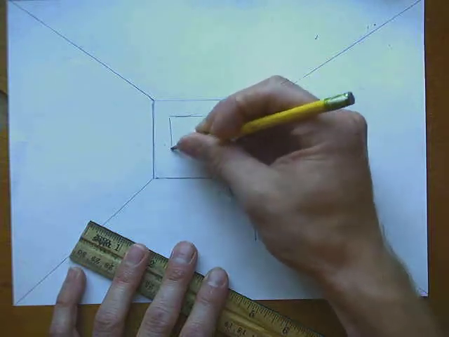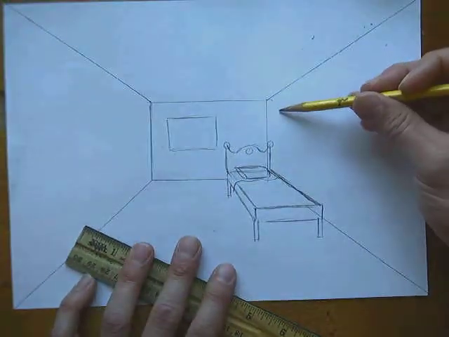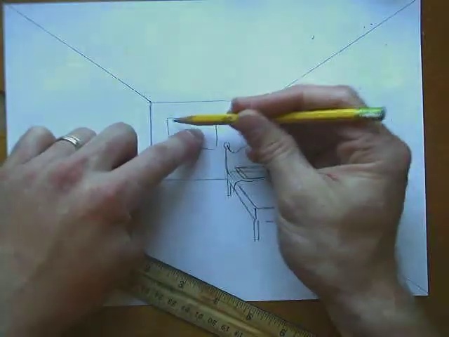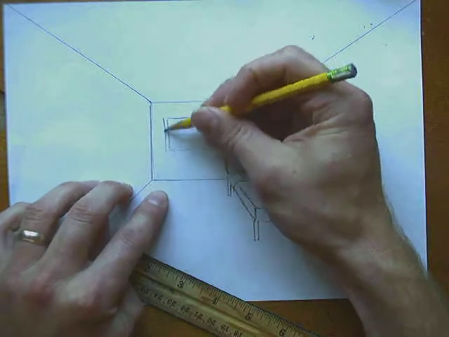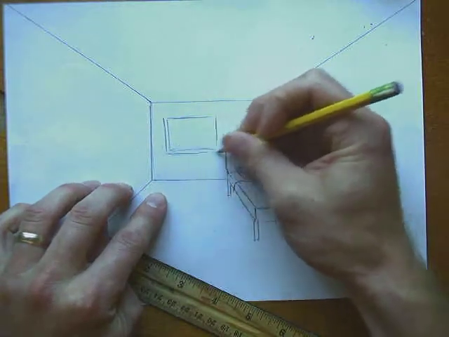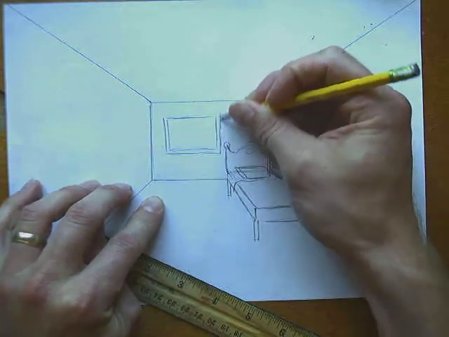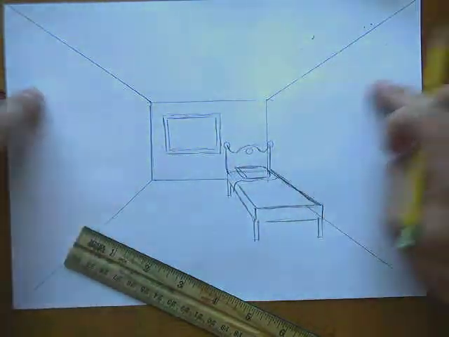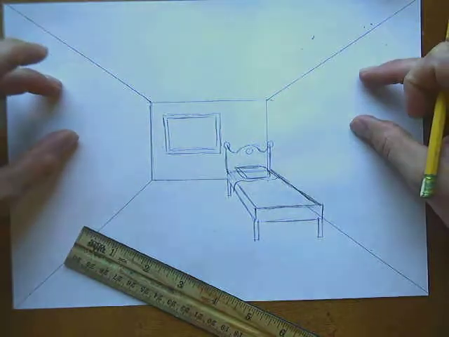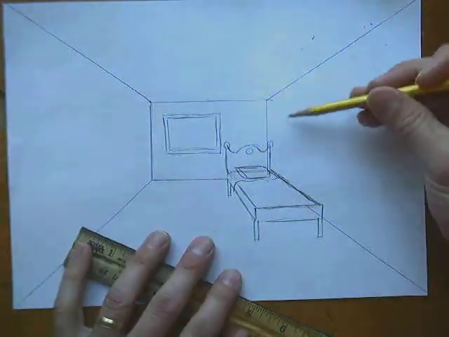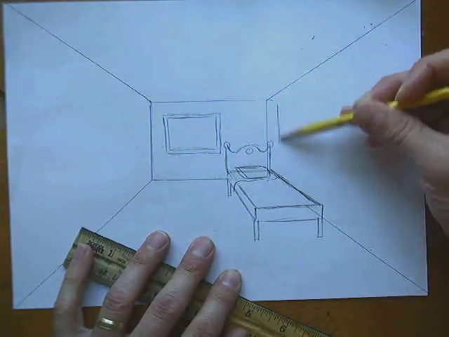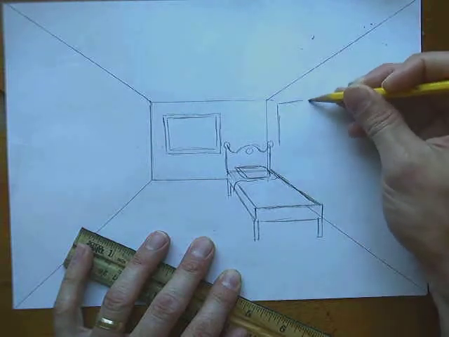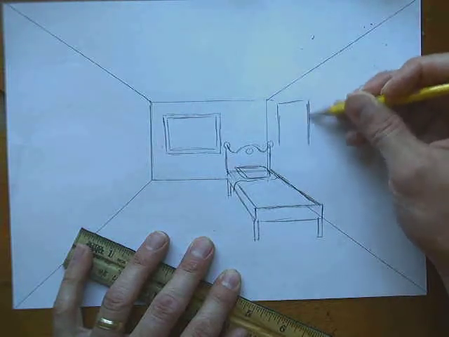Then from there, I would think about adding things like windows, a TV if you want a TV in your room, a basketball goal. The back window can just be a rectangle. Side windows can be a rectangle too, but the one problem with rectangles on the sides is that it looks like it doesn't quite fit.